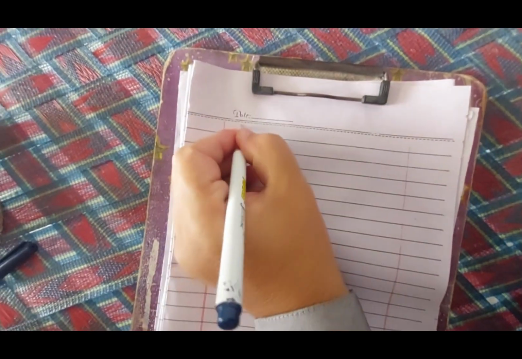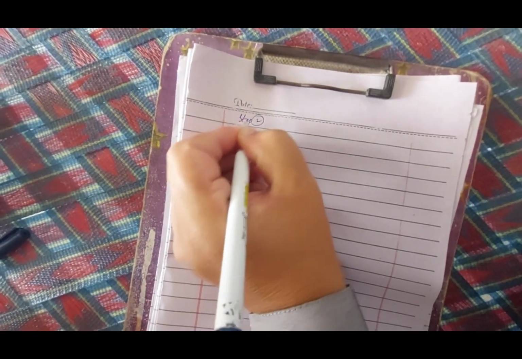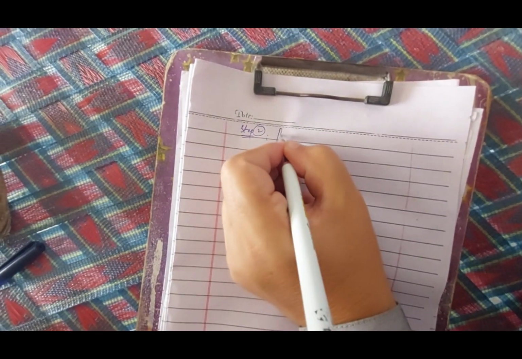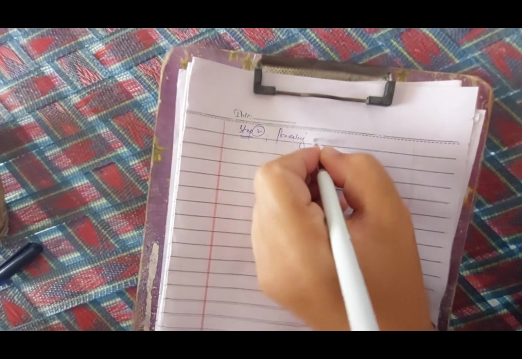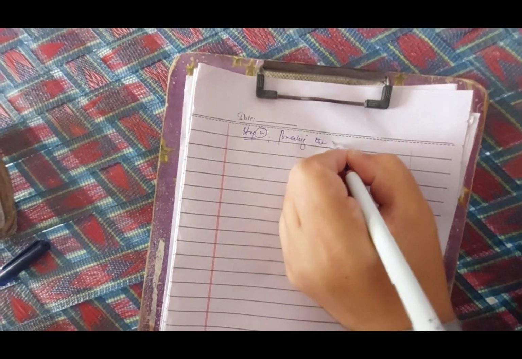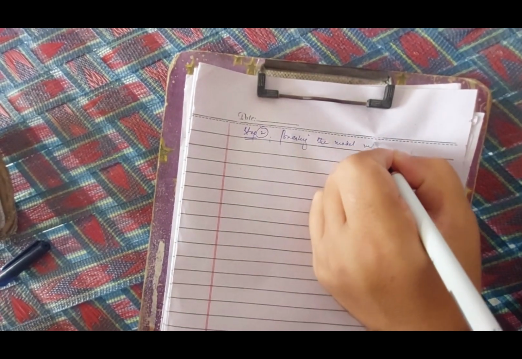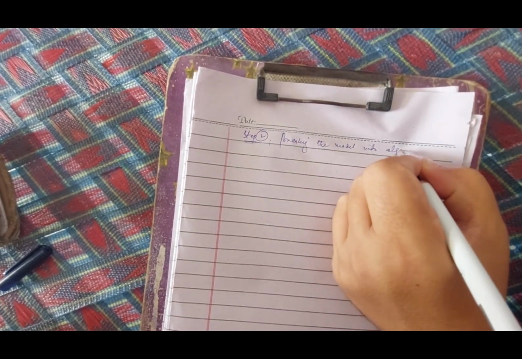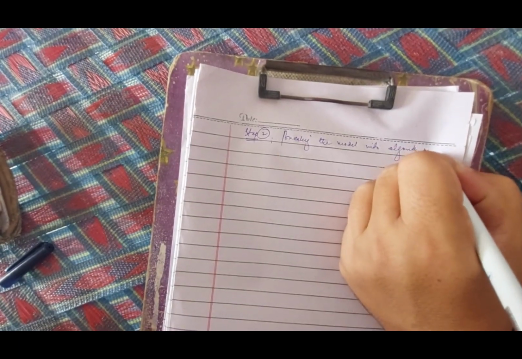So here we will move forward to step 2, which is breaking the model into algorithmic parts.